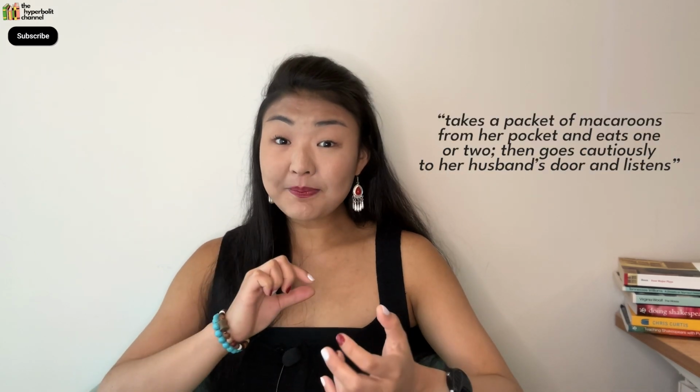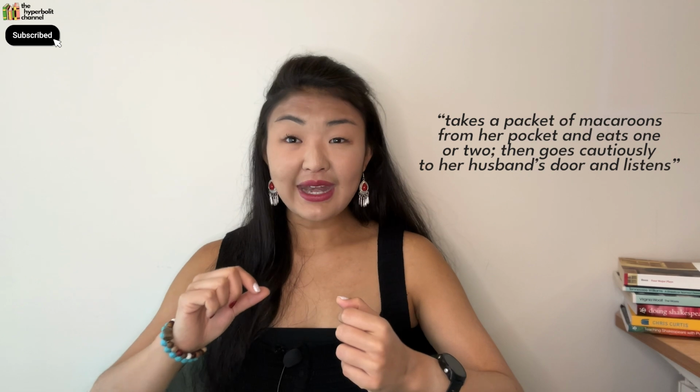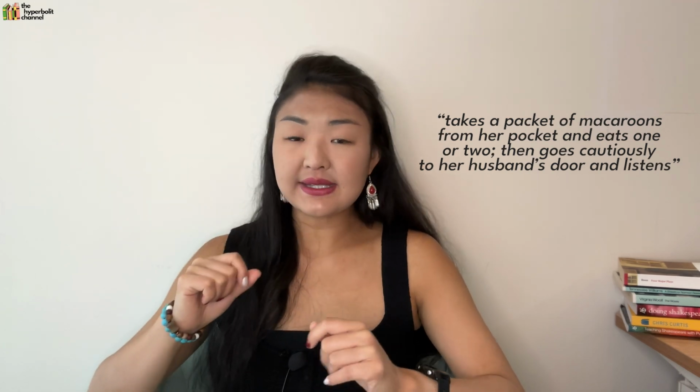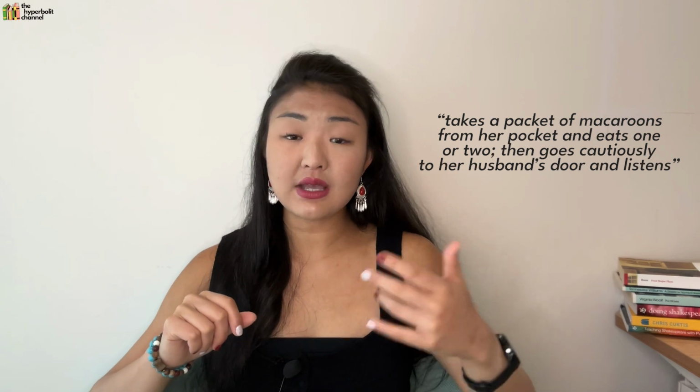Now, this happens right at the start of Act 1, when the stage directions indicate that Nora takes a packet of macaroons from her pocket and eats 1 or 2, then goes cautiously to her husband's door and listens to see if he's in the study before she enters to ask him for money. At the point before Torvald opens the door, she puts the bag of macaroons into her pocket and wipes her mouth.